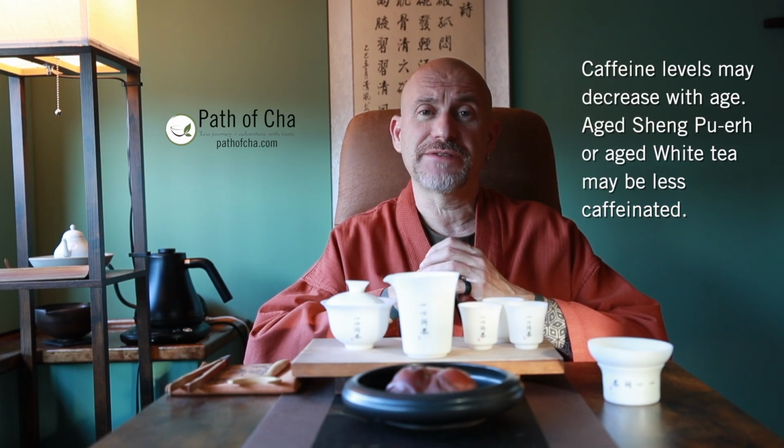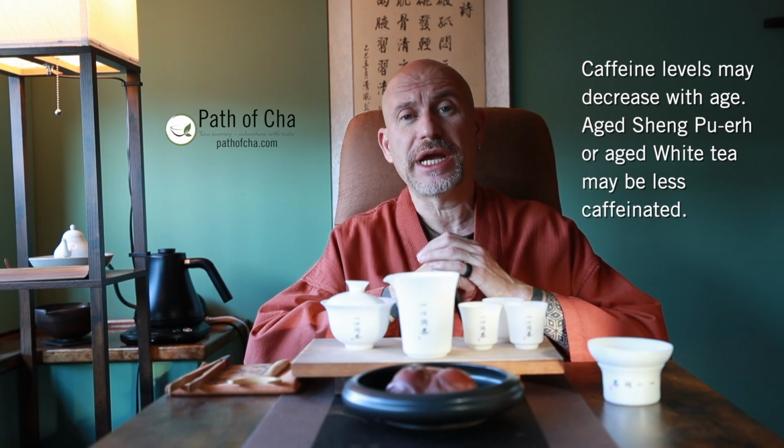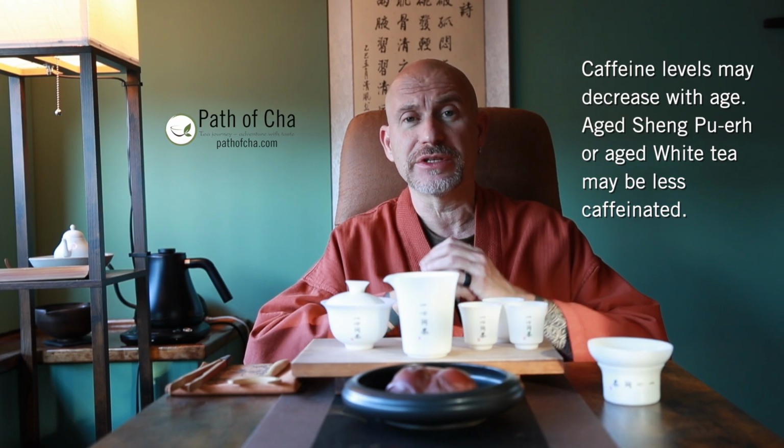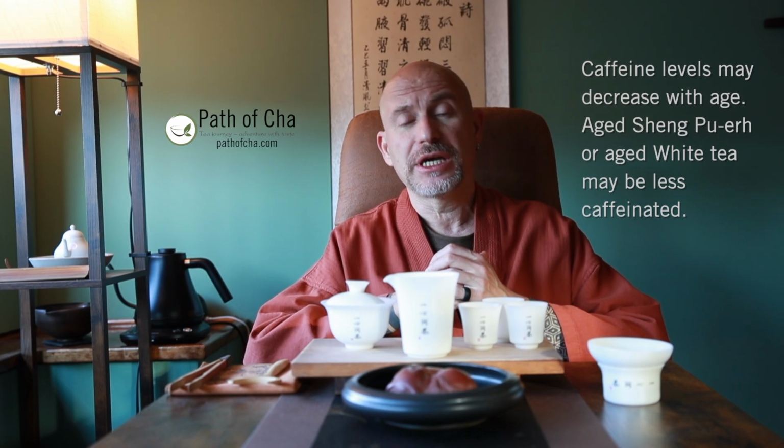Caffeine is a fairly stable element, so roasting doesn't affect the levels of caffeine in tea, for example. However, aging affects the caffeine levels slightly. So well-aged teas will have slightly lower caffeine levels than young teas. Also, the post-fermentation process that heicha undergoes also affects caffeine levels. It lowers the caffeine levels in tea.